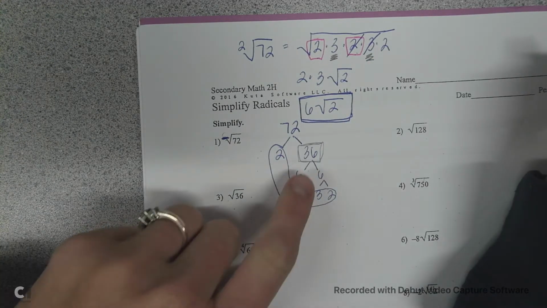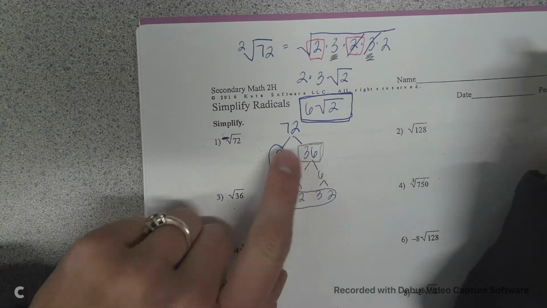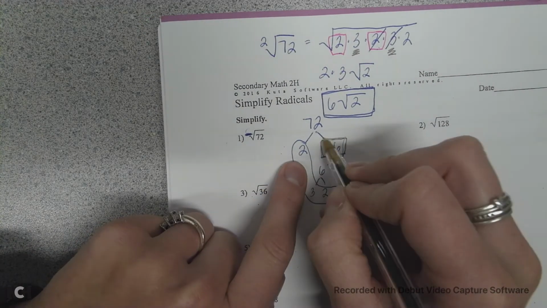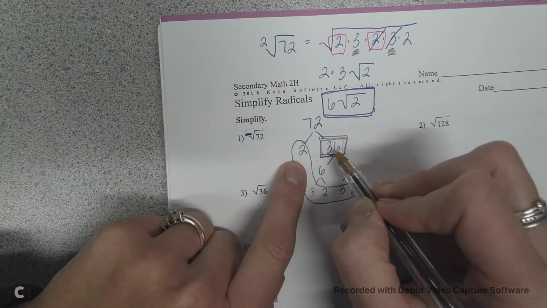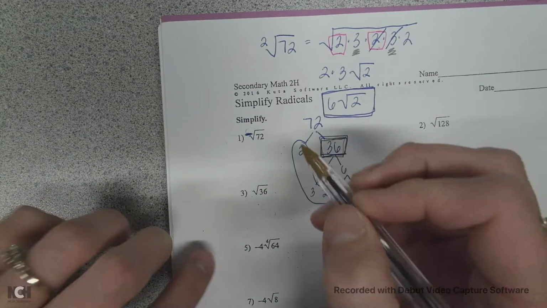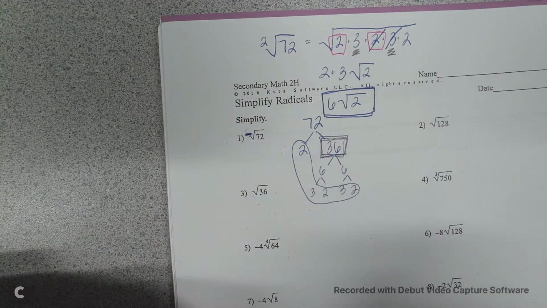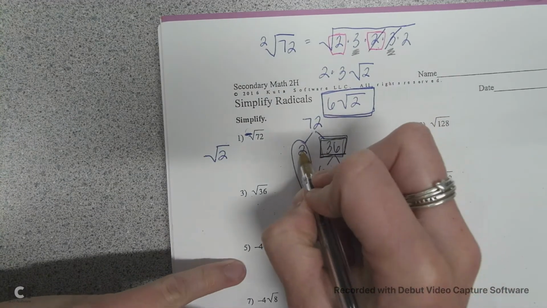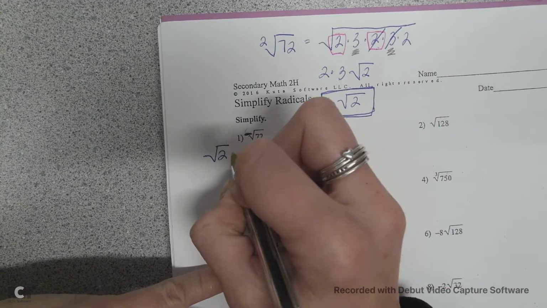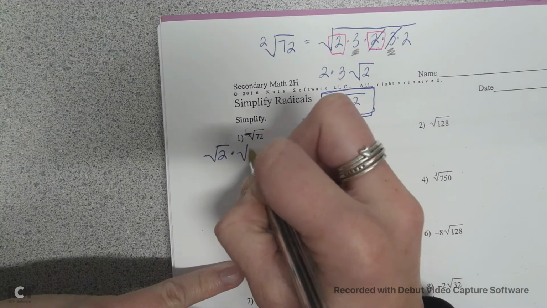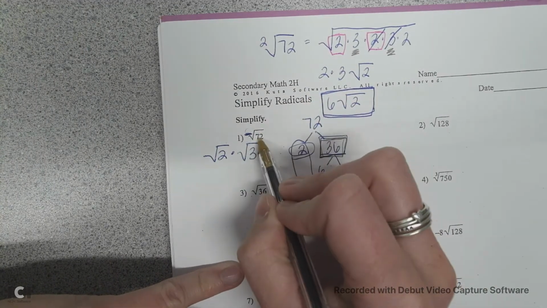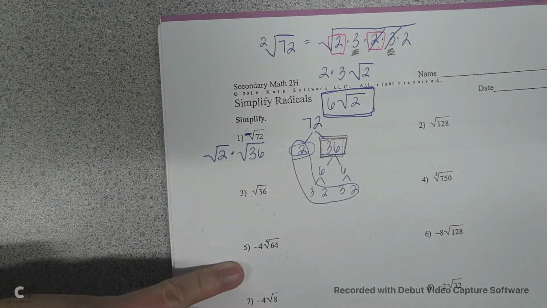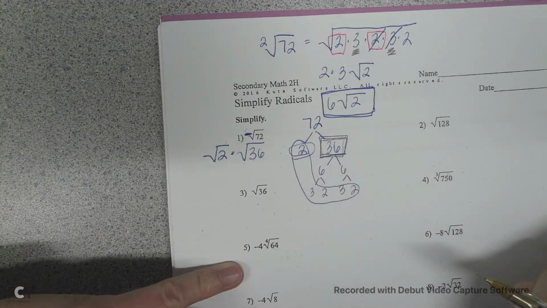Now, remember at the beginning, I said we were looking for roots. Another way to do this problem is to split it. We found a perfect square: 2 times 36. So instead of writing it like this, there's a second option. You can write the square root of 2, because that came from here, times the square root of 36. So the square root of 72 is the square root of 2 times the square root of 36, because 2 times 36 is 72.